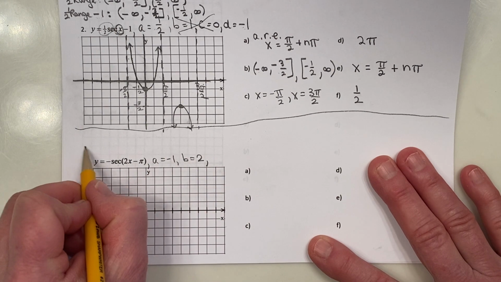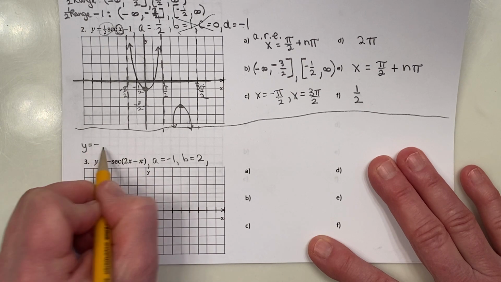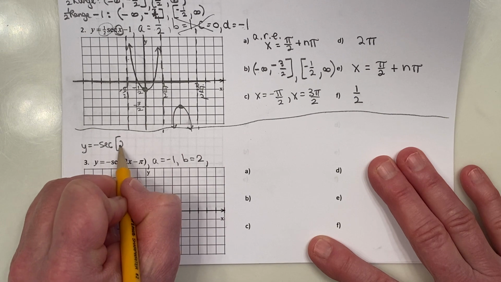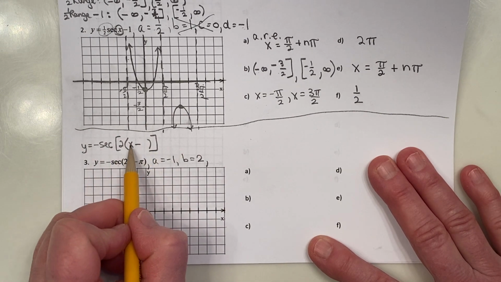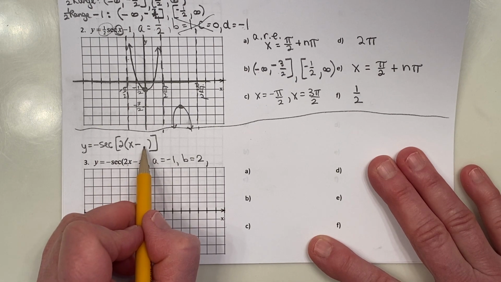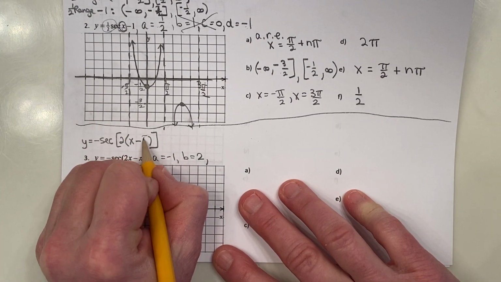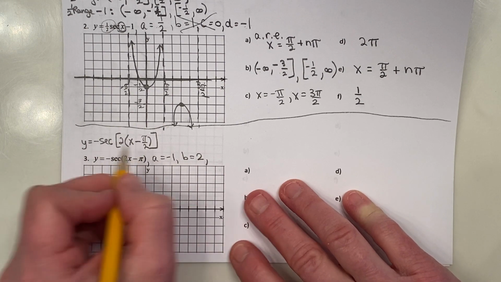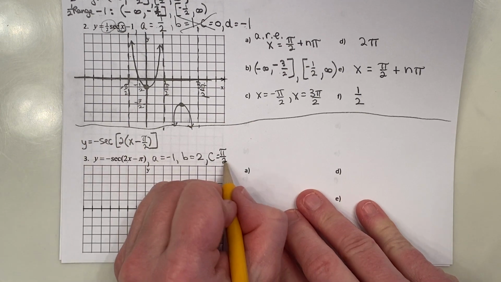All right, so what we need to do is factor out that 2. I'll put a bracket, and then 2, and then x, and then minus. I know if I distribute 2 back in, I'll get 2x. What do I put here so that when I distribute 2 to it, I get pi? Well, if I make this pi over 2, then 2 times pi over 2 gives me pi. So now I see that C is positive pi over 2, always the opposite, and there's no D value.